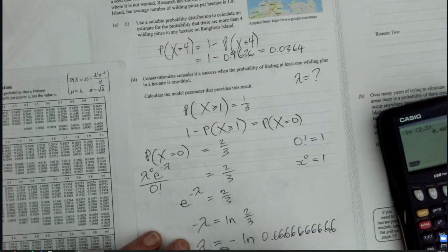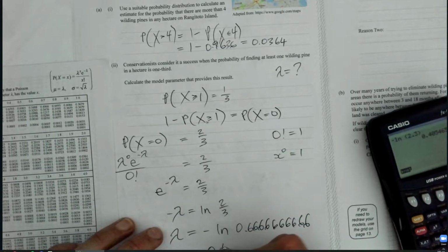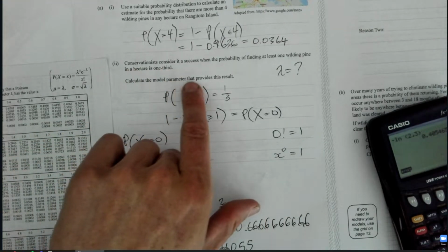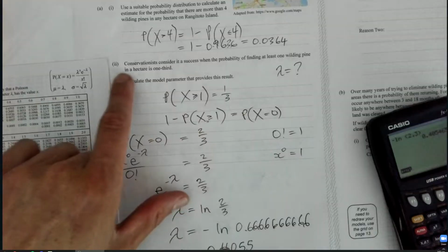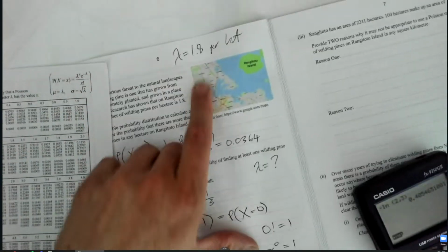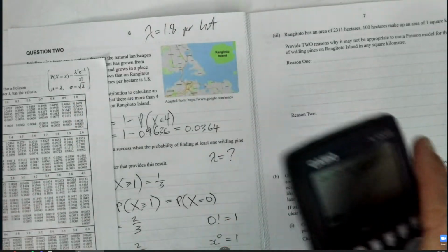So lambda would have to be 0.4055. Let's just double check this. Calculate the model parameter that provides this result. Yeah, so that would mean lambda would have to be 0.4, and I mean right now it's 1.8. So conservationists are not considering this a great success.